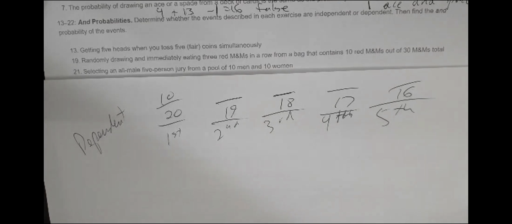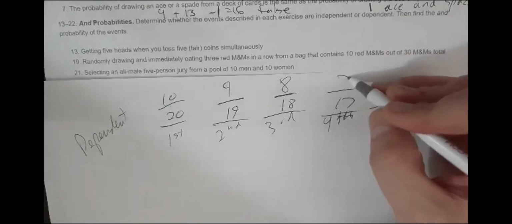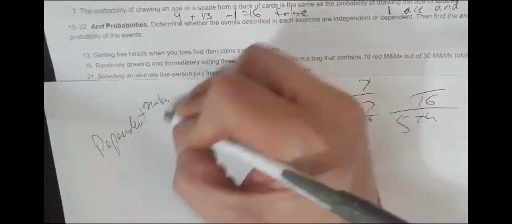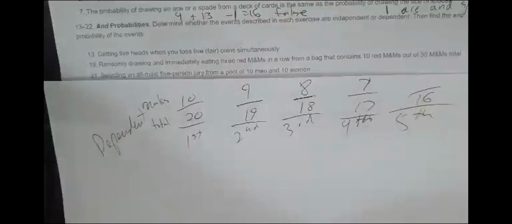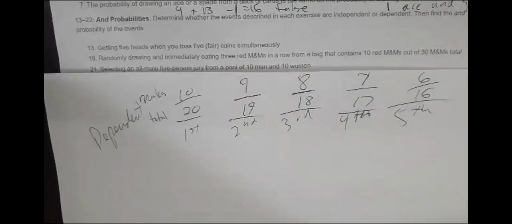Is it going to be decreasing by 1 as well? It's going to be decreasing by 1 each time as well. I'm going down by a single male, right? I'm going to males total is what I'm doing here, right? And I'm going down to what? 6 over 16.